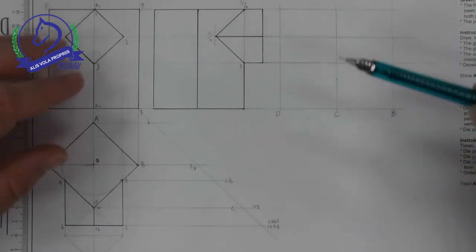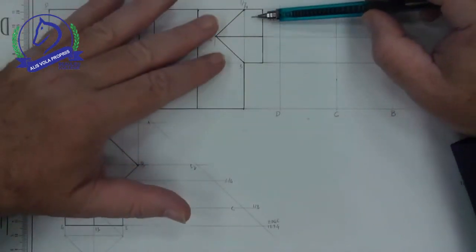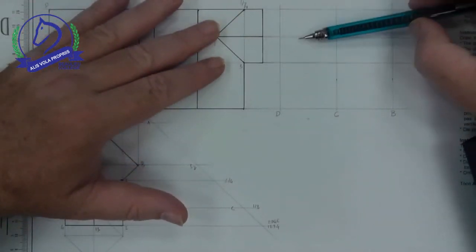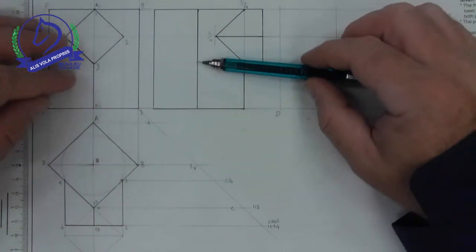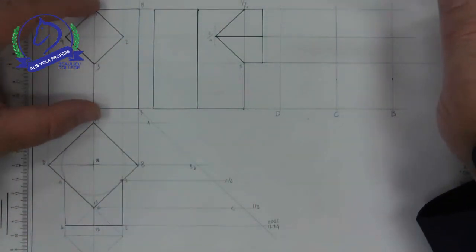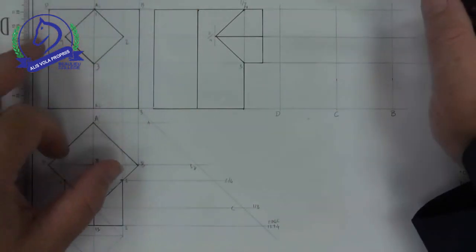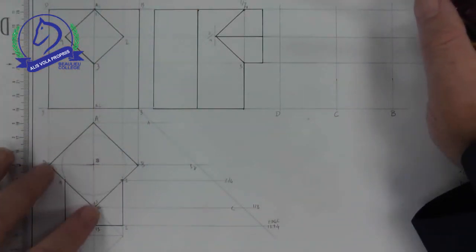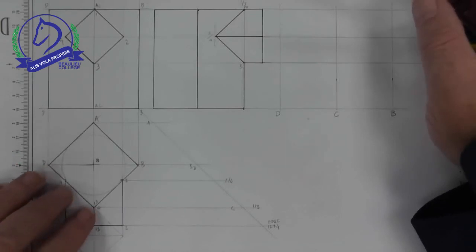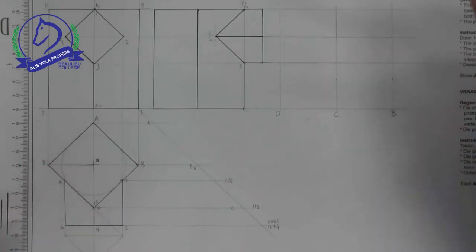Now, you can never take 2 measurements off one view to get the specific point. So if we've taken off our height measurements, either if we consider this off the front view or the left view, we now need to get our width dimensions off a different view, and that's going to be the top view.